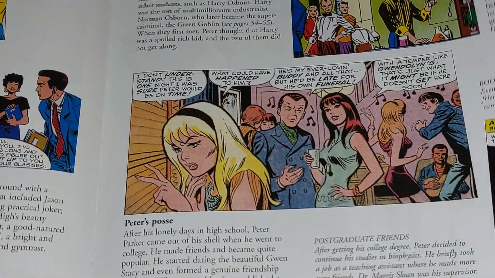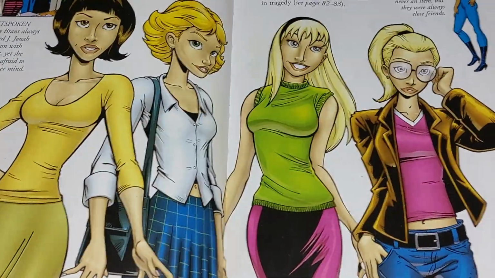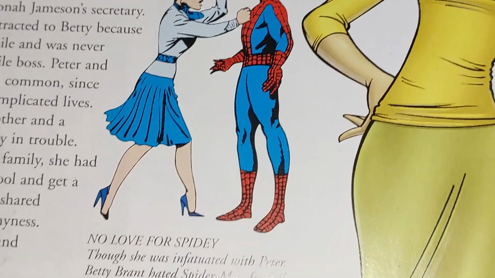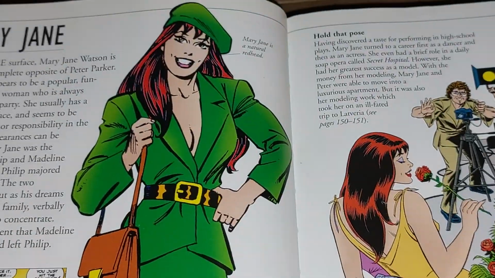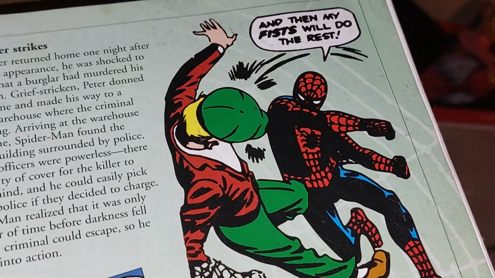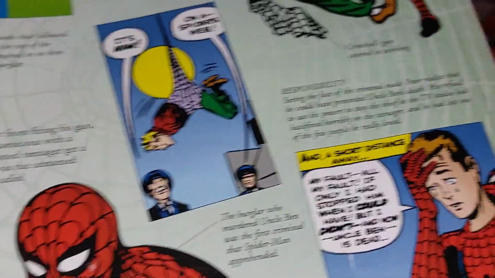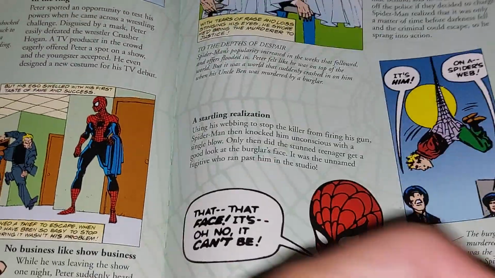And then he had all these friends, girls, his girlfriends. Here's old art. I think that's Betty Brant. And Mary Jane came later, and then we see the origin. This is the first time we see Spider-Man drawn the way he is, and we learn about his origin story.